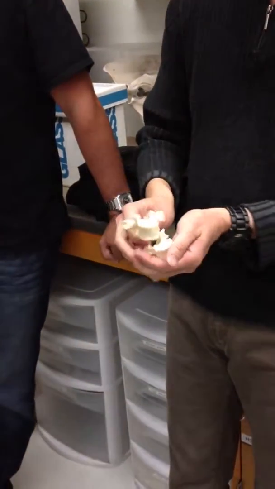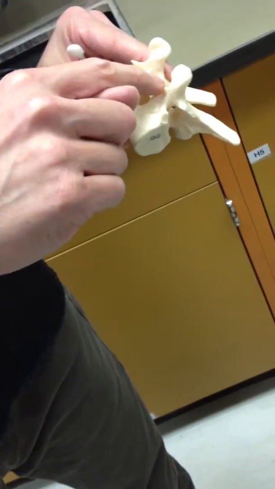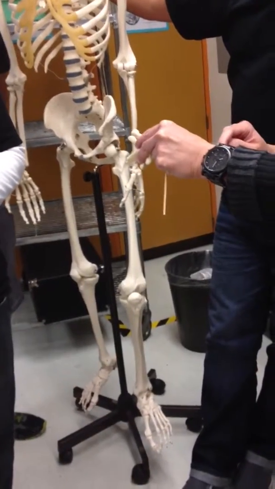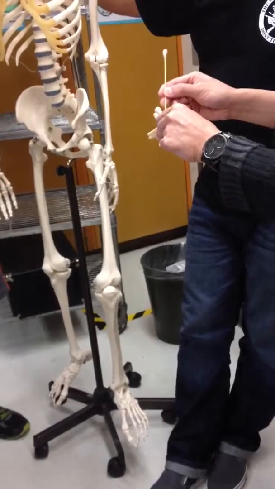And you can see how the superior articular process articulates with the inferior of the other, right? Superior of one articulates with the inferior of the other. And of course the hole here in the middle, right there, is the intervertebral foramen, where the nerves come out.